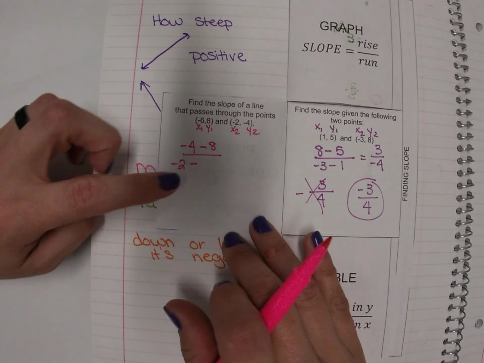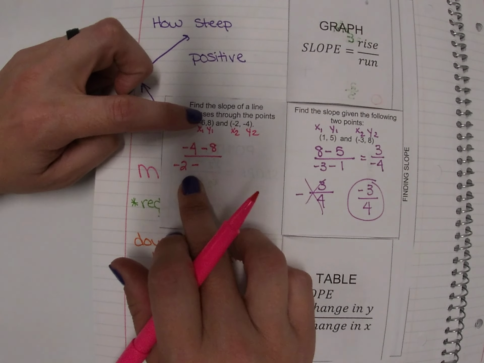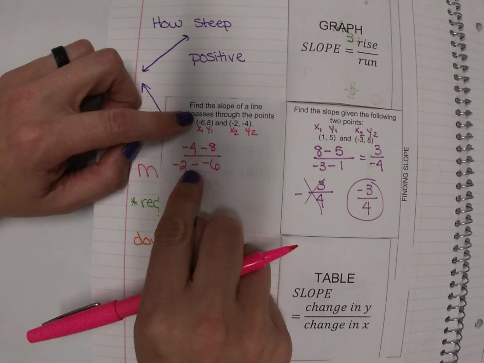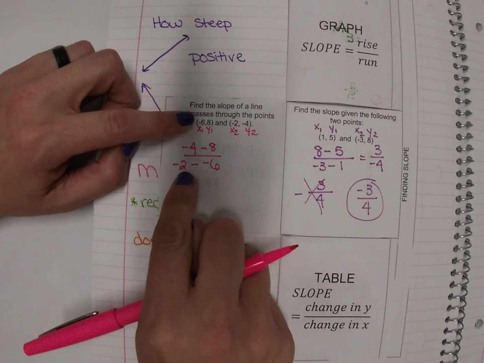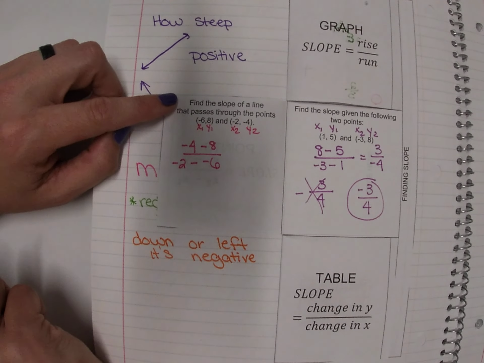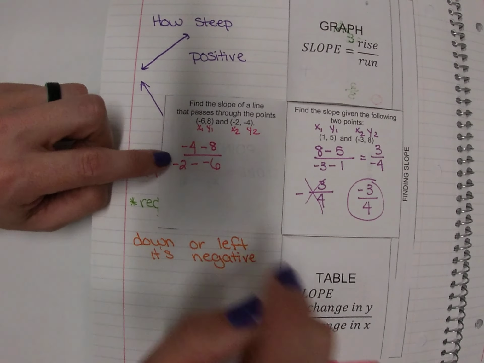The formula tells me to use subtraction, minus x1, which is negative 6. So this minus is coming from the subtraction in the formula, and this one is coming from the negative in front of the 6. So we have negative 2 minus negative 6.